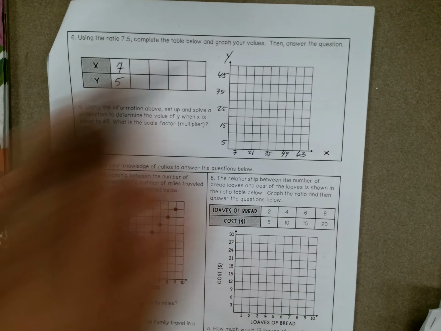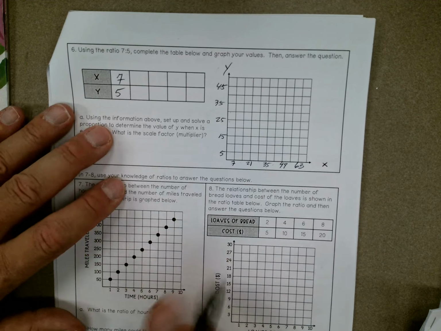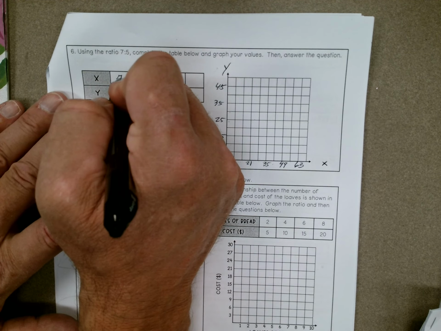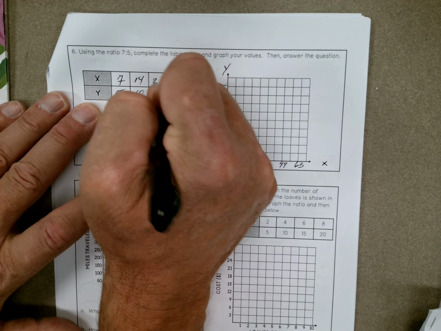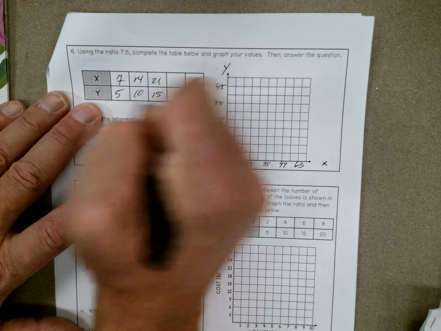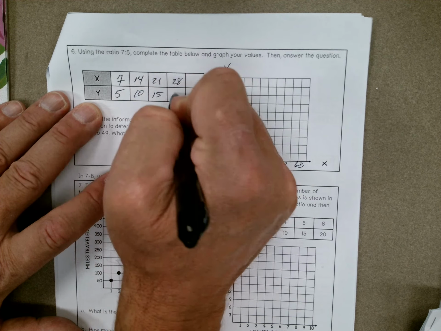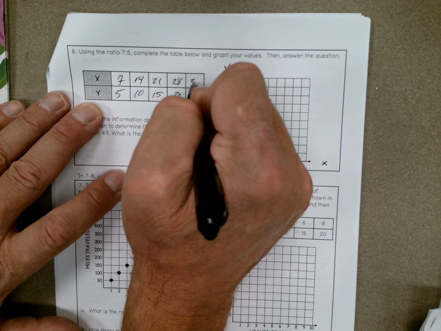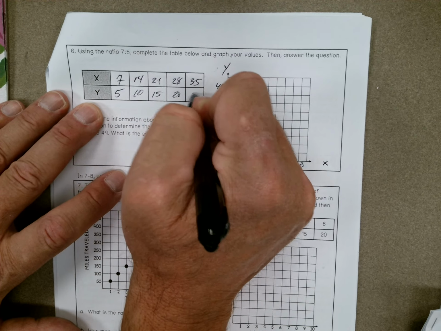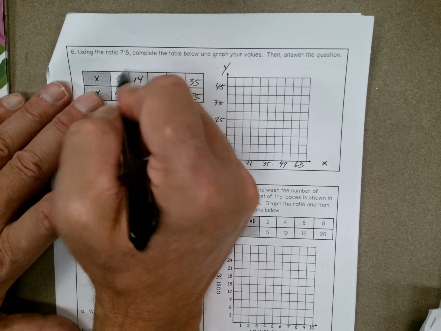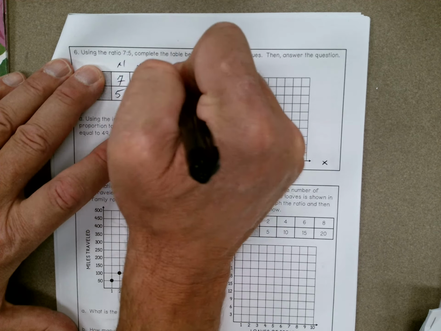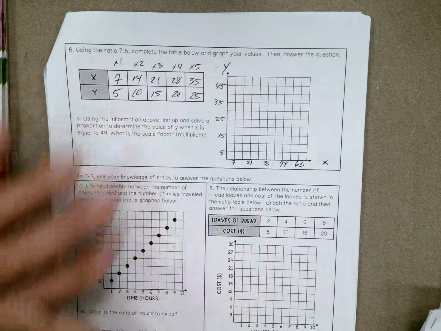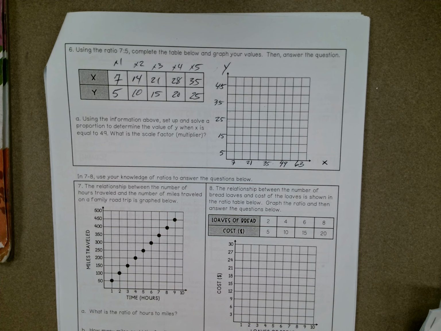Now, I'm going to finish out my table. I'm going to scale it up, all right? So this is 7 times 1 times 5. Times 2 is 14 and 10. Times 3 is 21 and 15. Times 4 is 28 and 20. Times 5 is 35 and 25. So again, just scaling it up, times 1, times 2, times 3, times 4, times 5. All right, now let's look at the next part.